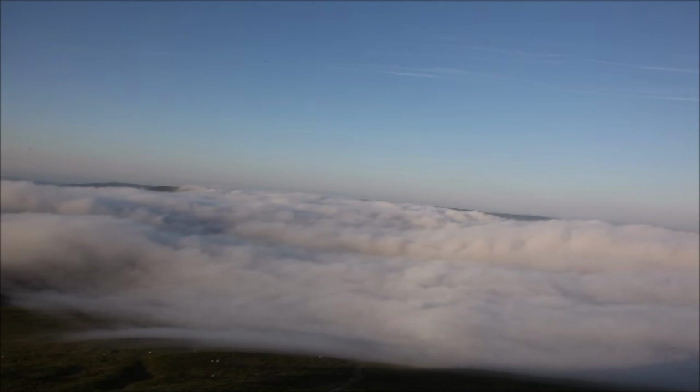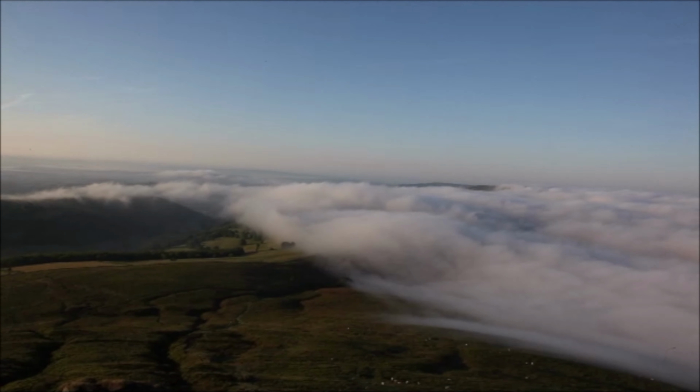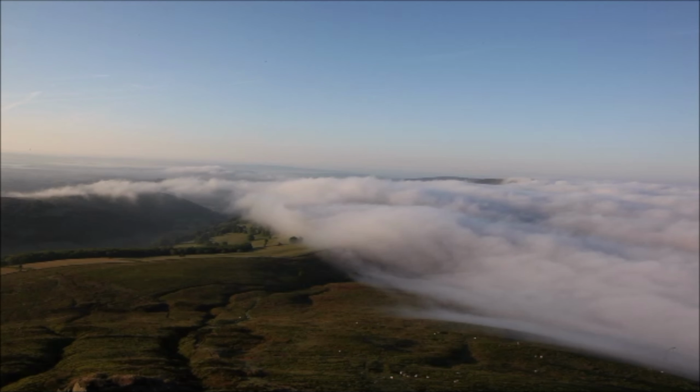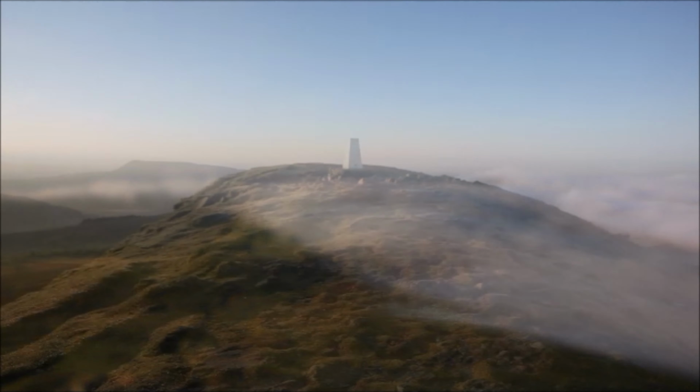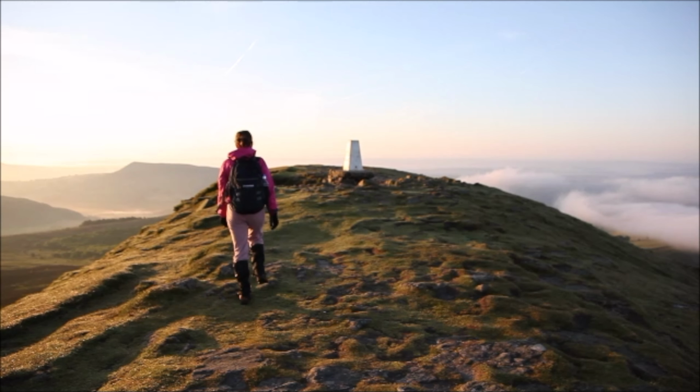So I'm pretty much finished up here now. I'm going to make the descent down into the clouds, away from the sun. Hopefully, by the time we get down there, most of it would have burnt off. But yeah, maybe I'll get some cool misty shots on the way down. And there we are, off again, over to the viewpoint.